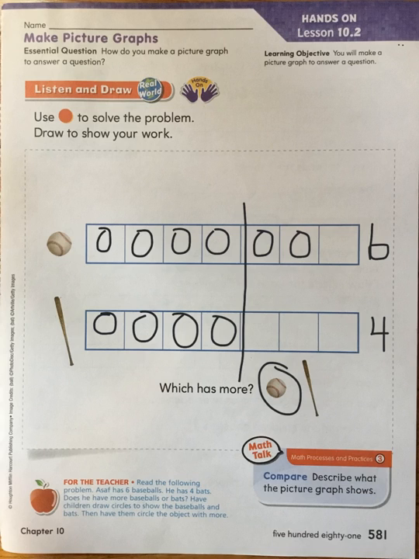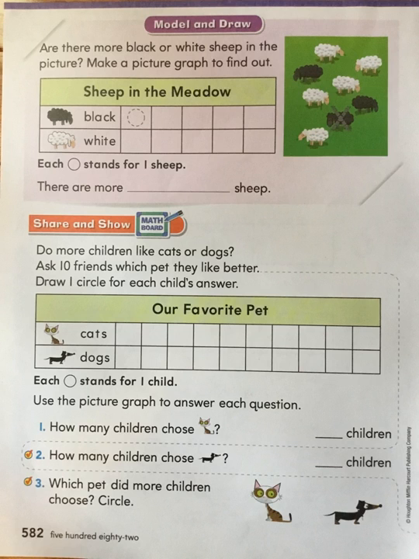If you have your papers at home, turn your paper over. Otherwise, you can just take a look here. All right, we're going to start up here at the top in the purple box. And the question says, are there more black or white sheep in the picture? Make a picture graph to find out.